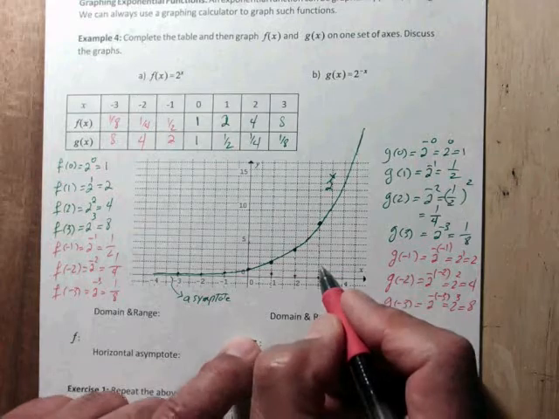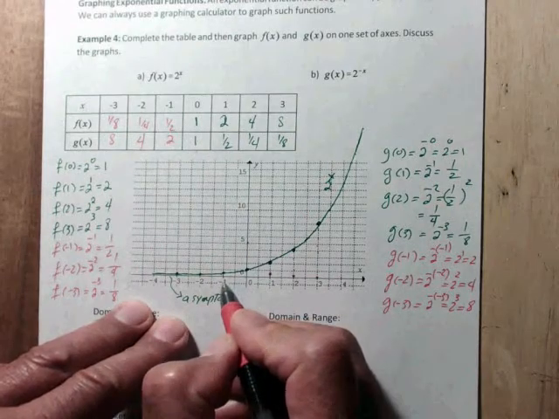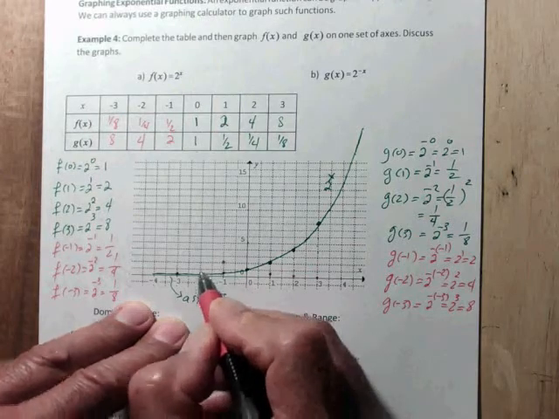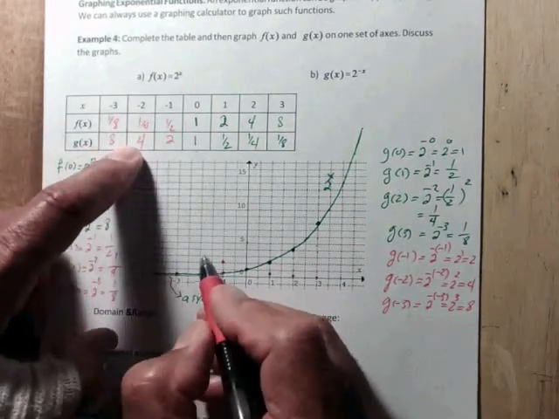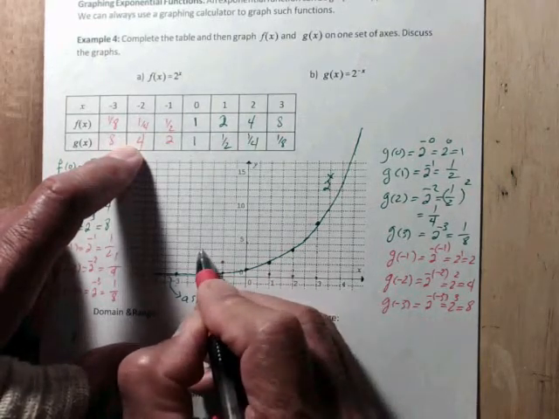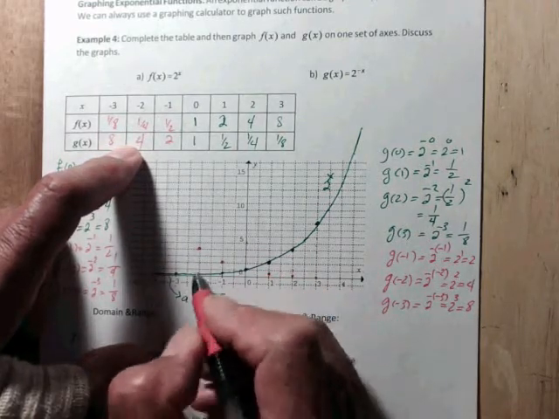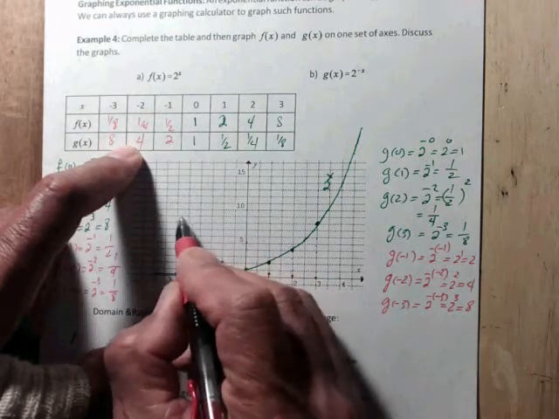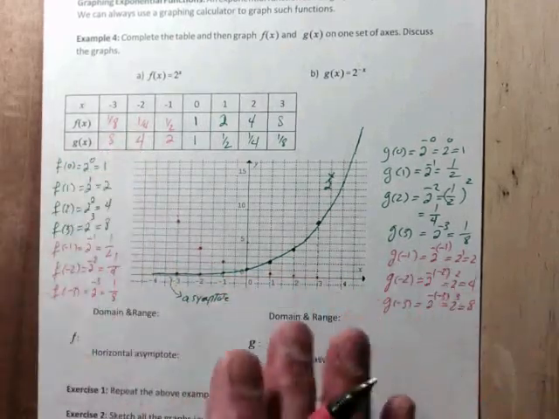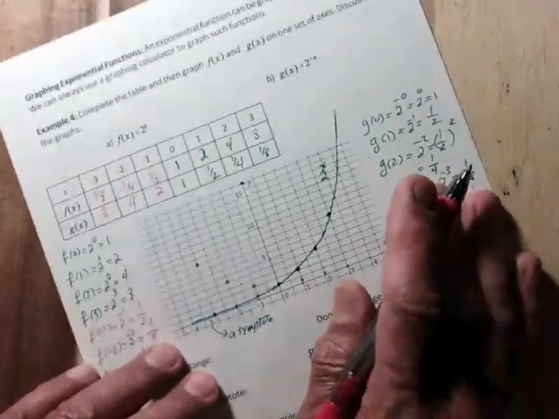Now let's go to the left and see what happens. At negative 1, you are 2, like that. At negative 2, you are 4. This is 4, right? At negative 3, you are 8, right here.